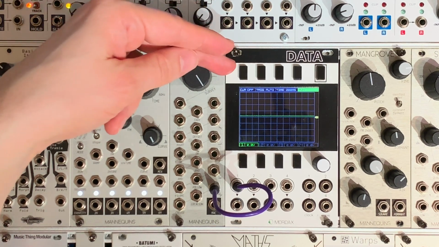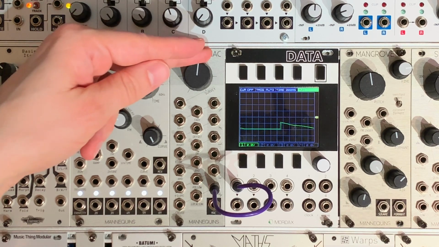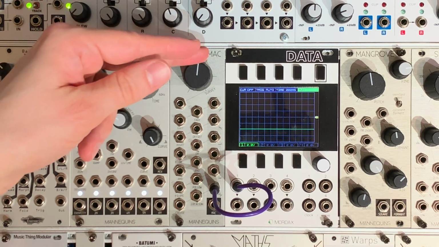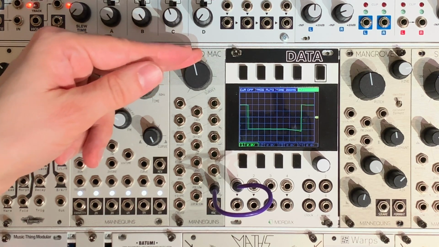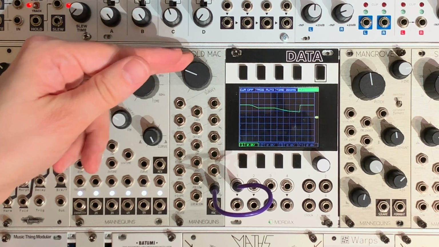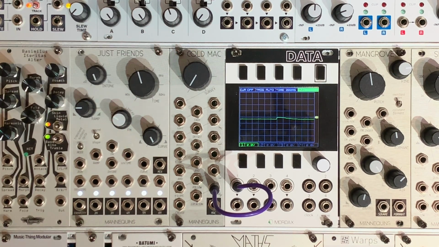Going back the other direction, the voltage falls down towards negative 5 volts. And once I hit 0 volts at survey, it pops back up to 5 volts. As I keep turning counterclockwise to negative 5 volts, we return to 0.